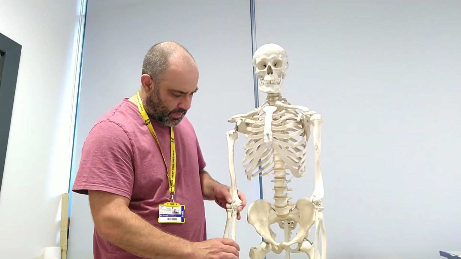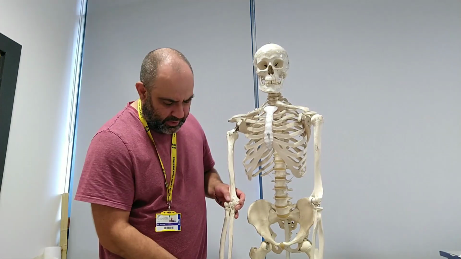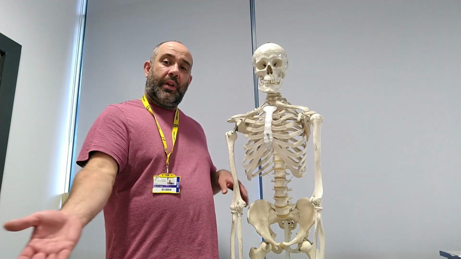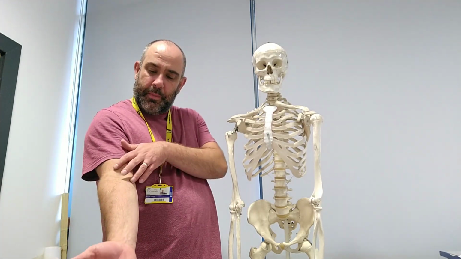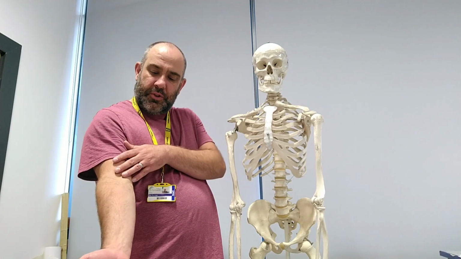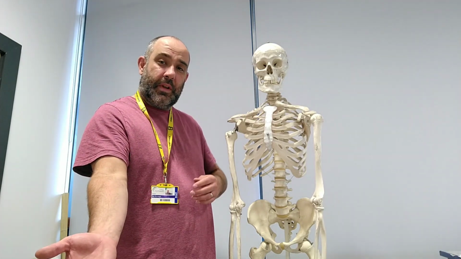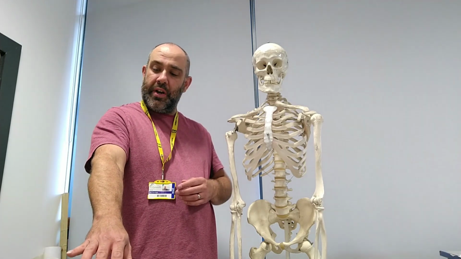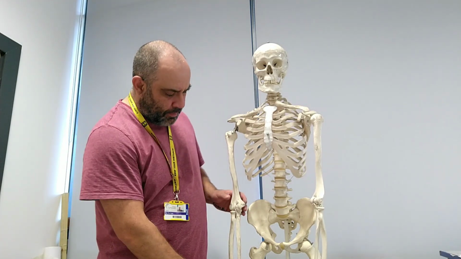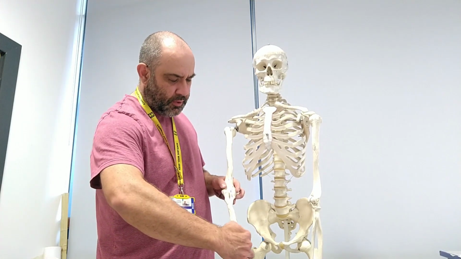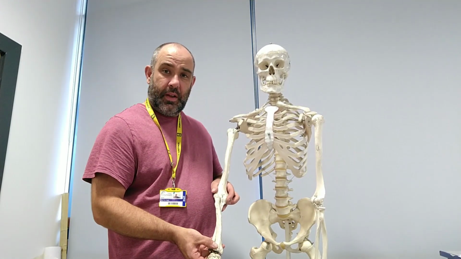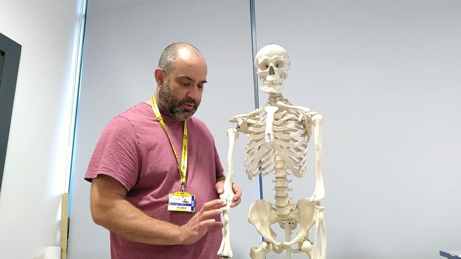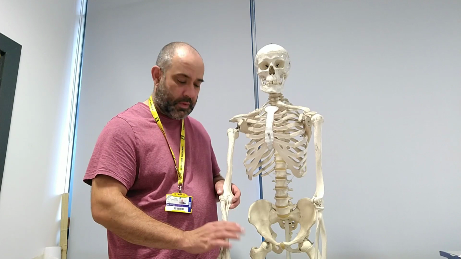The ulna runs down parallel here when the hand is facing the front. We call that the reference position, where the bones are parallel, also called supination. When the palm is turned over, it's called pronation, and the bones cross over each other. The radius sits over and crosses over the ulna, which creates a kind of thickening in the arm for drawing.